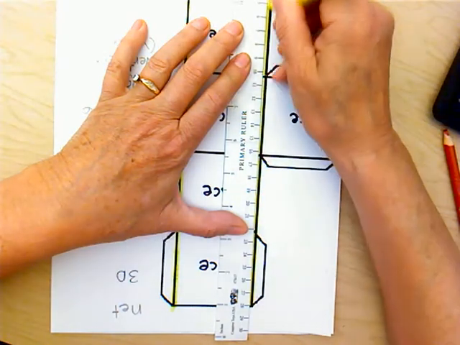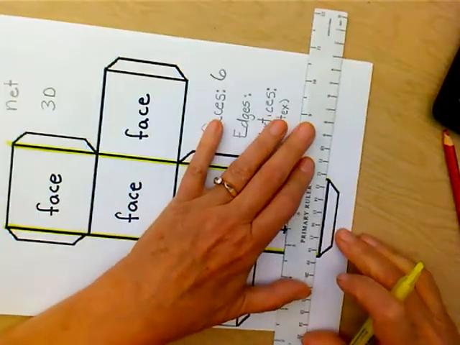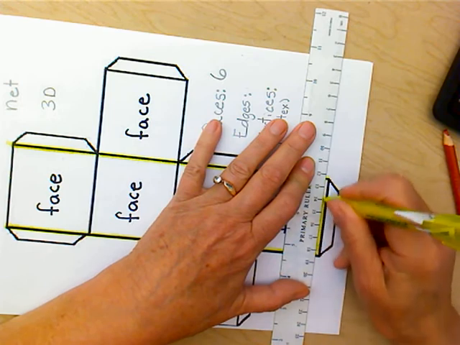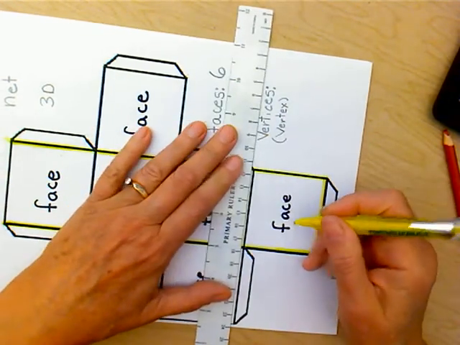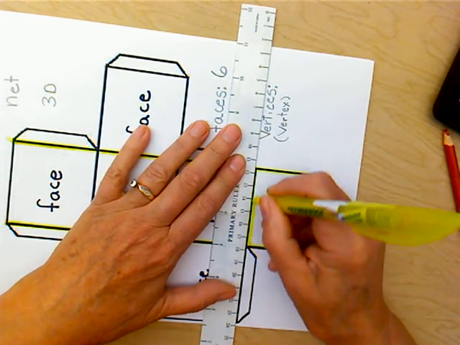And I'm using my yellow highlighter, but you can use a colored pencil if you would like. I just find that it's faster to do it with my highlighter. I'm going to highlight this edge. Oh, for a minute there I thought my marker had stopped working. Now on this one I have to make sure that I highlight both sides of that edge.